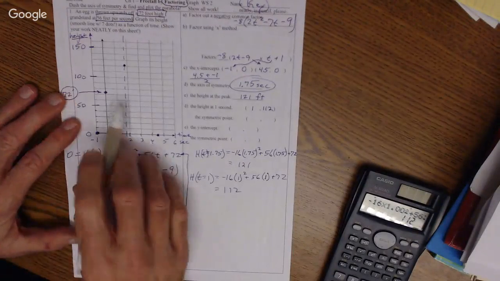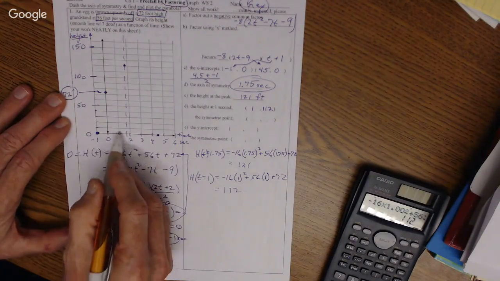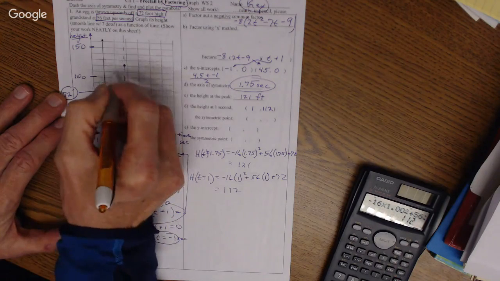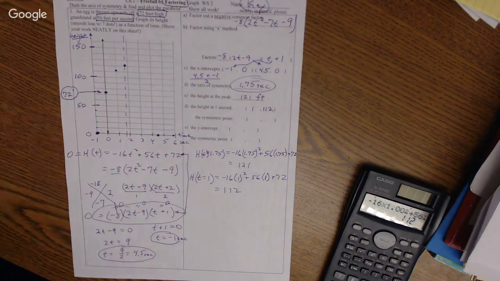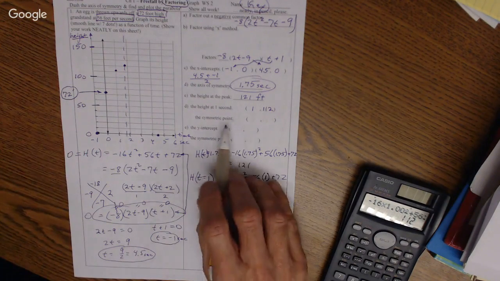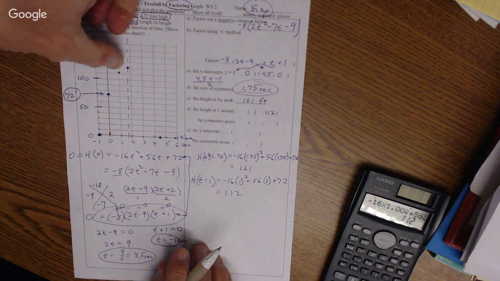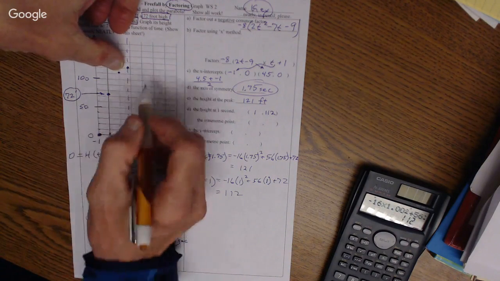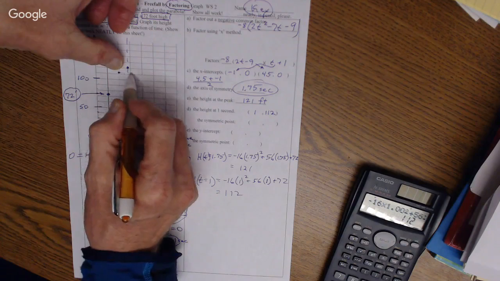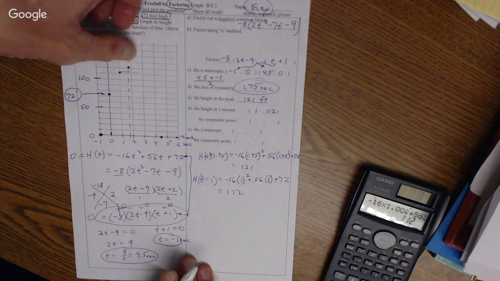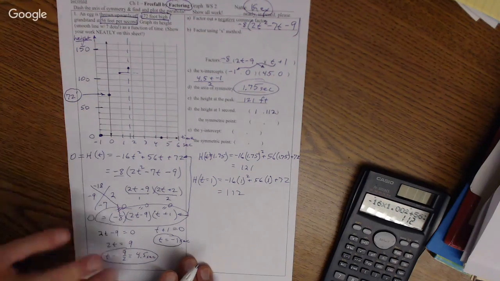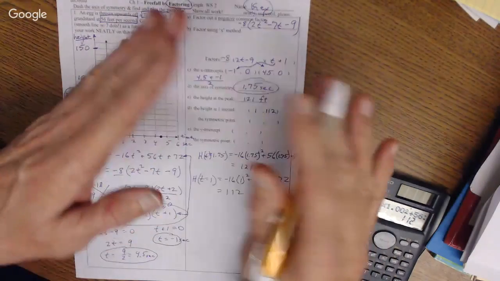So that's going to be right here. Here's 1 second on my graph. I go up to 112 feet. There's 100, 110, 112 right there. And now here's a tricky thing. I want to find the symmetric point. Anytime you get a point on a parabola, because the parabola is symmetric, if I go the same distance on the other side of the axis of symmetry, I know the ball is going to be at the same height. The parabola is perfectly symmetric.